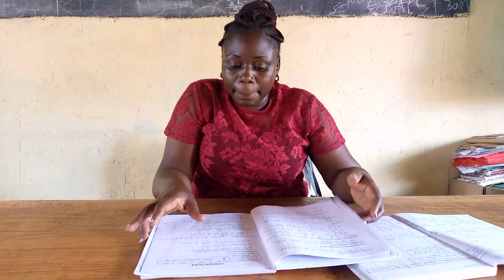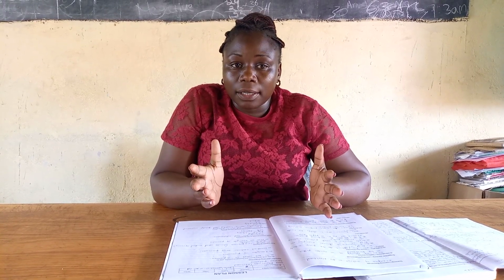But now for a lesson plan, it is derived from schemes of work. They work hand in hand, so you must have a schemes of work for you to have a lesson plan. For example, today we are going to look at a lesson plan for English. This is a tool that you have to go with to class. Schemes, you can leave behind, but a lesson plan you must take to class. It's done daily, for every lesson. If you have, for example, 10 lessons, you have to make 10 lesson plans for the different lessons you have in a day.